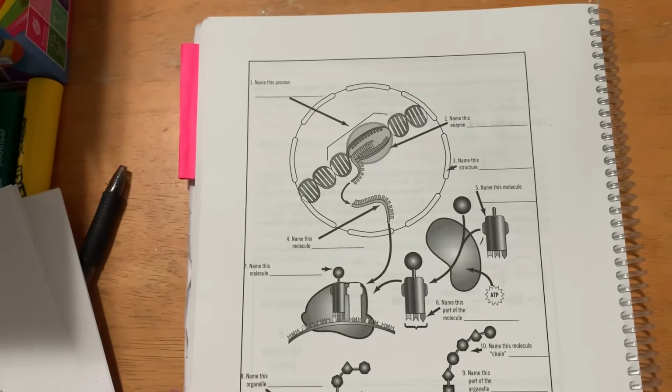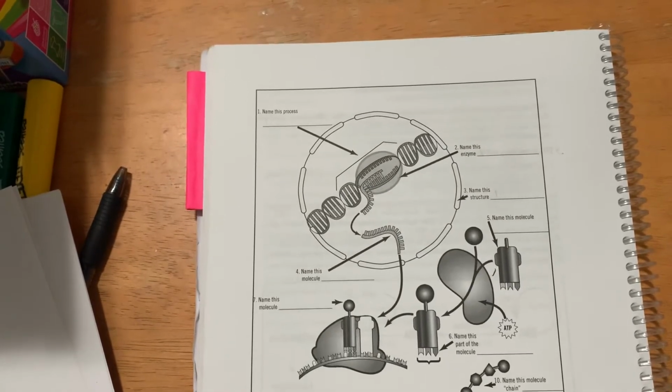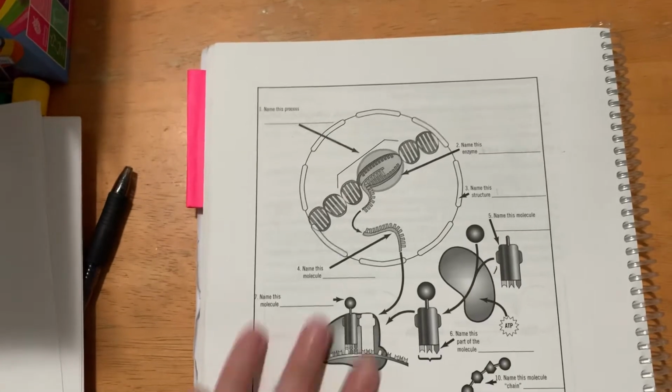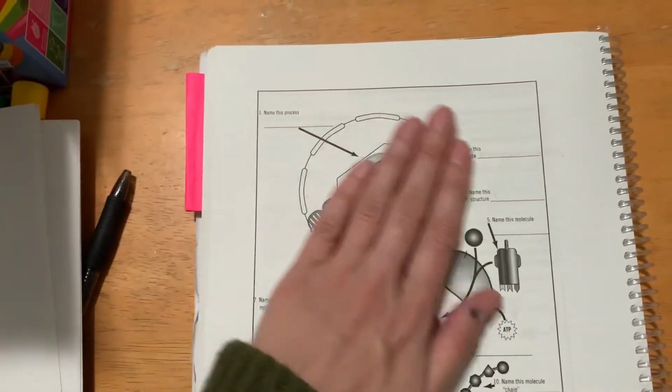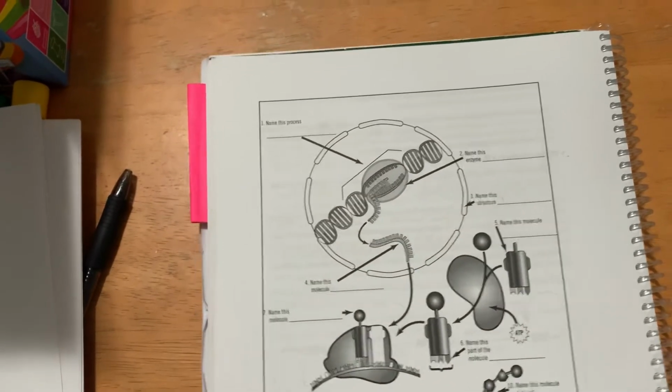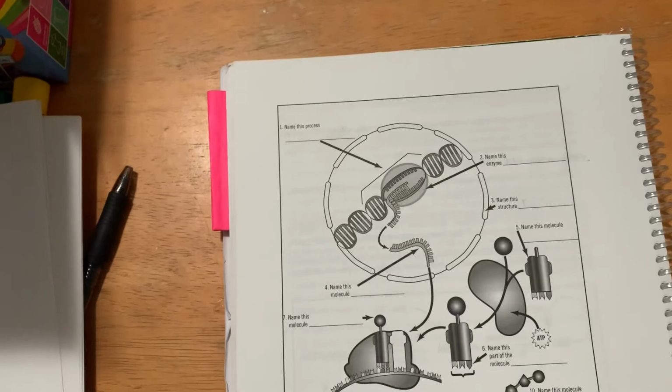So as promised, this is part of the lab assignment. It's on page 132 in your lab book. This is a whole map of the process of transcription and translation, and we're going to go through it, okay? So the first part is number 1 right here.